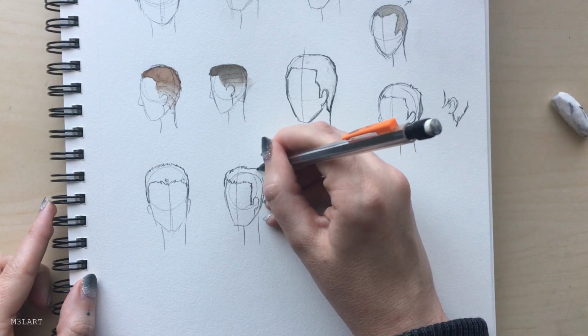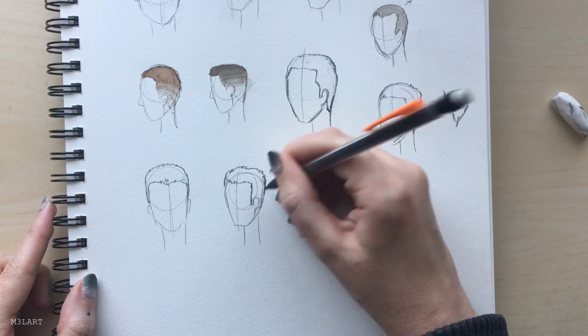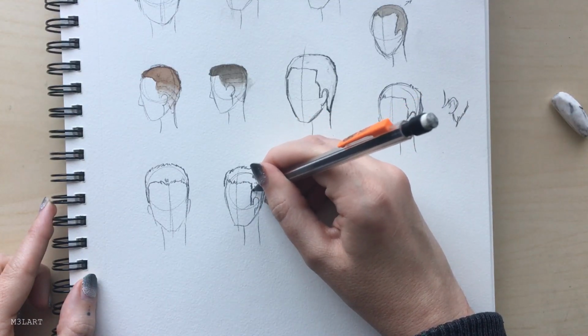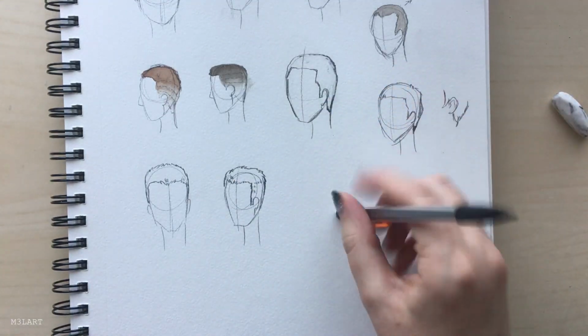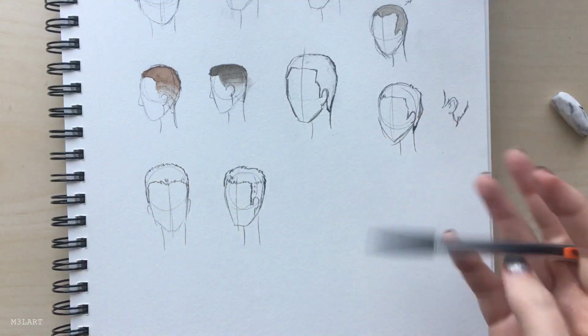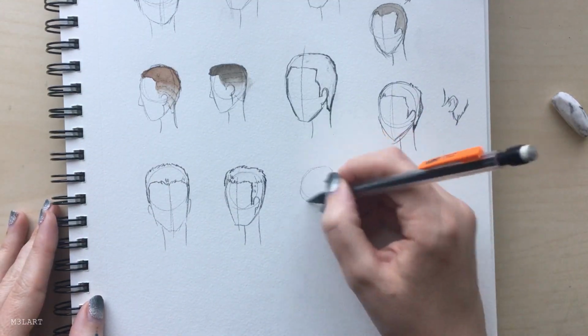To show that the hair varies in length, what I'm doing is adding a few dots in the lower half of the hair while leaving the top pretty smooth, and I think that kind of imitates the look of longer hair going into shorter hair.